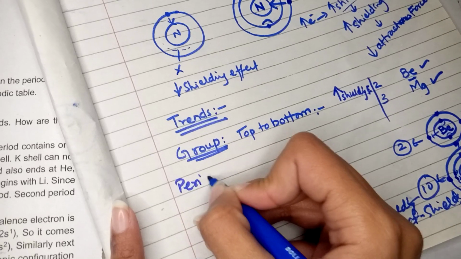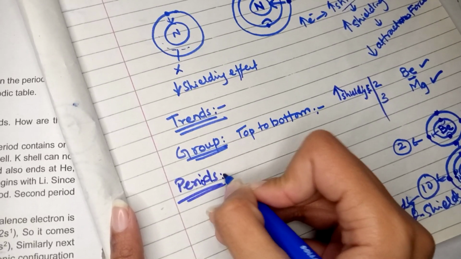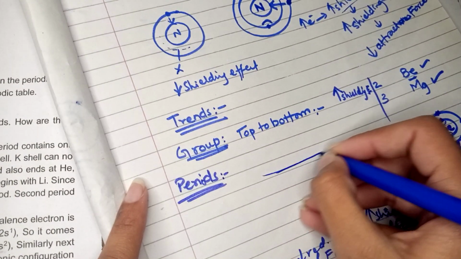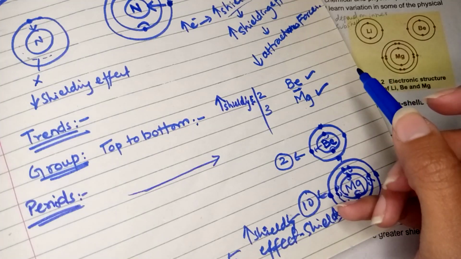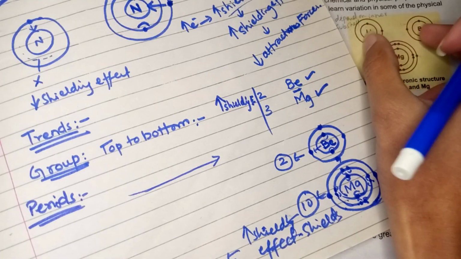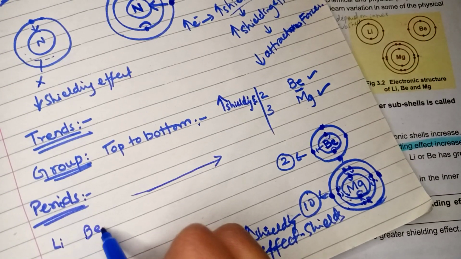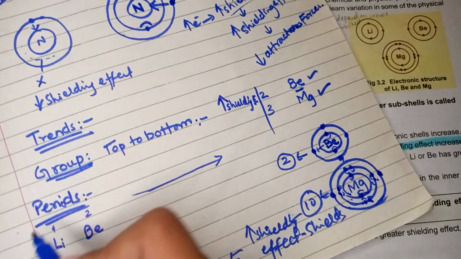Now let's discuss what happens in a period. As you move along the periodic table, along a period, what happens? Let's understand it with the help of these two examples. Lithium and beryllium are present like this. Lithium belongs to the first group and beryllium belongs to the second group, but they are both present in the second period.